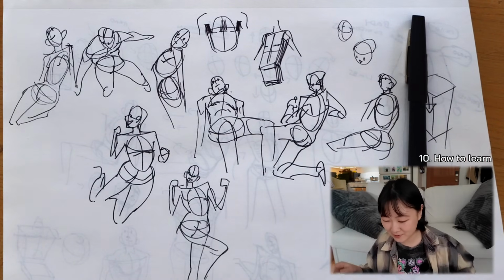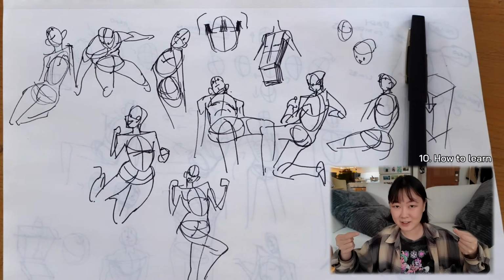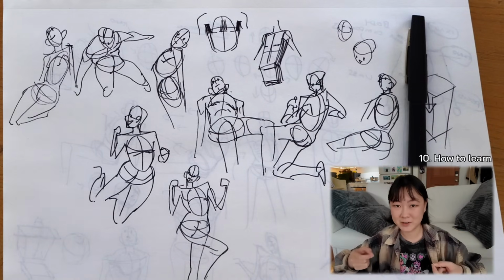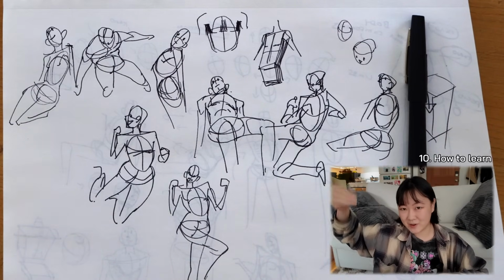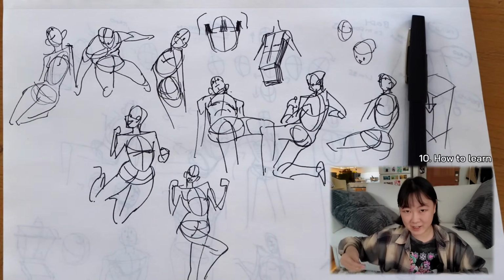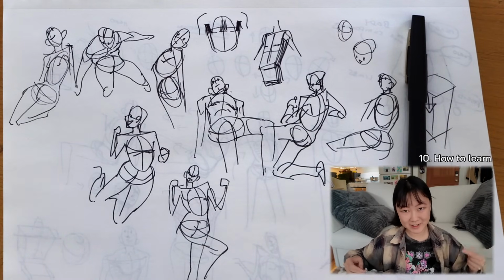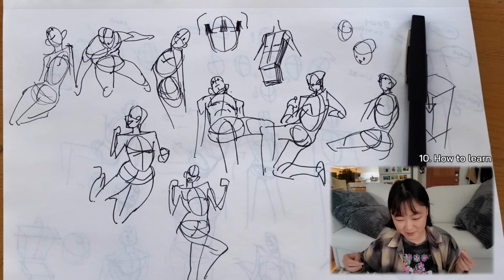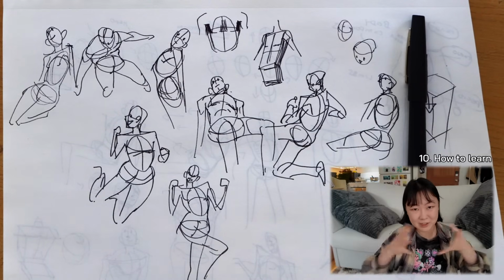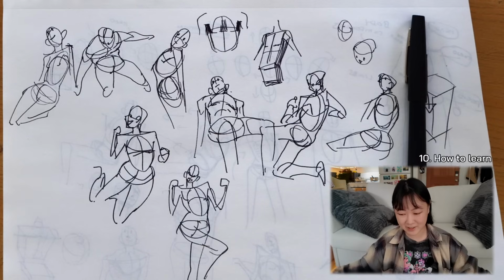You have to think about the fundamentals of art like you're weaving a tapestry, okay? This thread is anatomy. This thread is form. This thread is drawing things on top of form. This thread is gesture, and so on. There are so many threads that you could have.